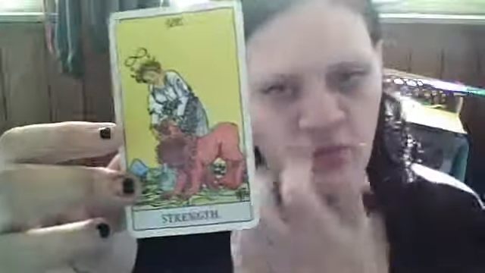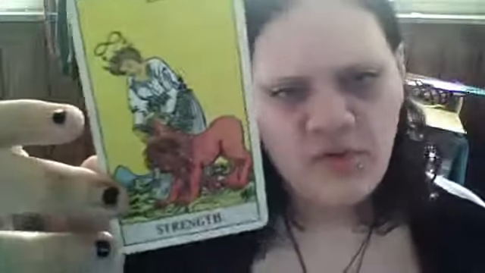Another example I'm going to show you is the Strength card, and this is number 8. This is also another card that just seems to come up frequently for me, but she has such a peaceful, serene look on her face, and she's battling, or struggling to keep the jaws of the lion shut.